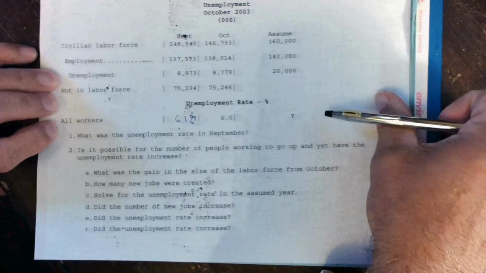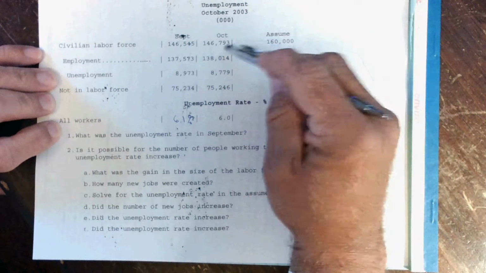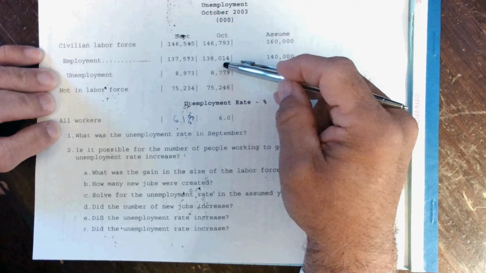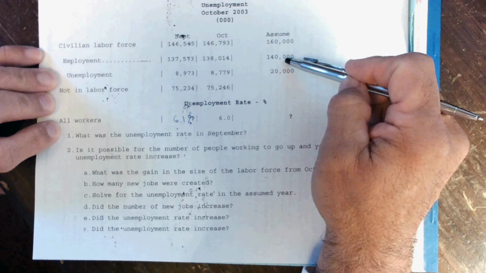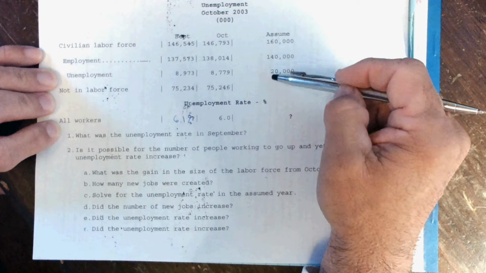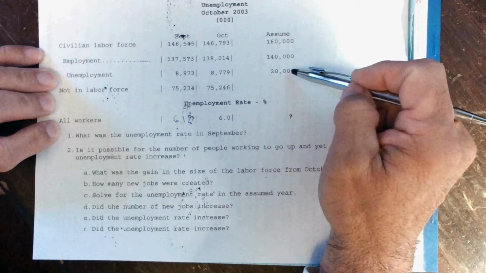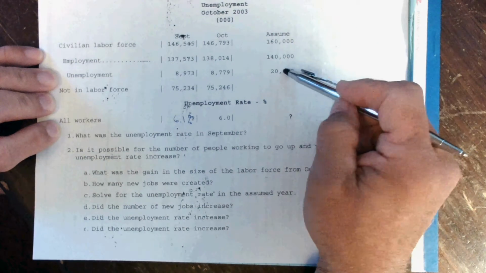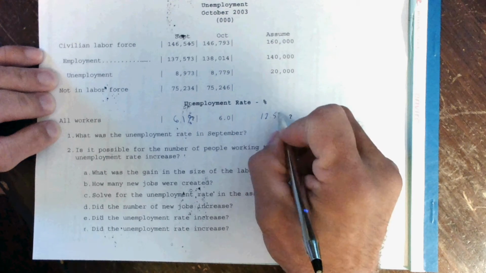In our next example, though, we're going to assume the next month's numbers. And let's say the civilian labor force increases by 14 million. And let's say the number of workers employed goes up by 2 million. Of that 14 million, 20 million did not get work. And so as a result, the unemployment rate, when we divide 20 by 160, we'll get 12.5%.